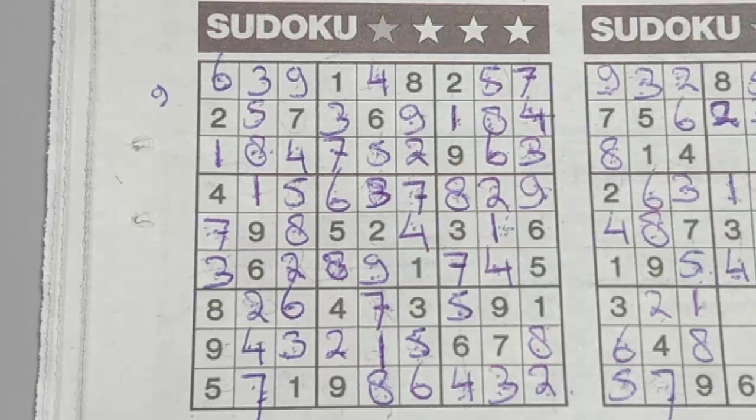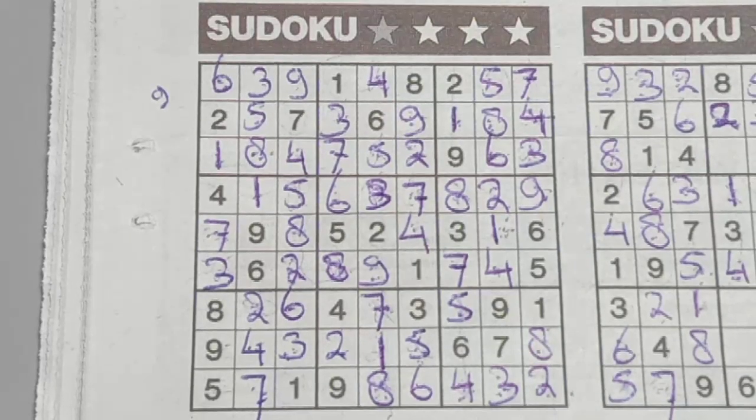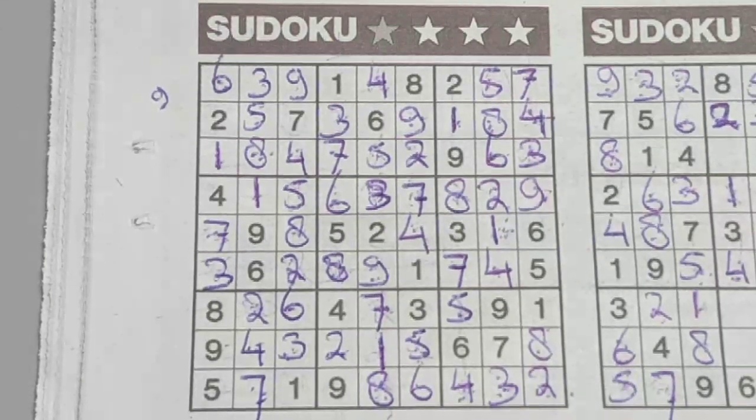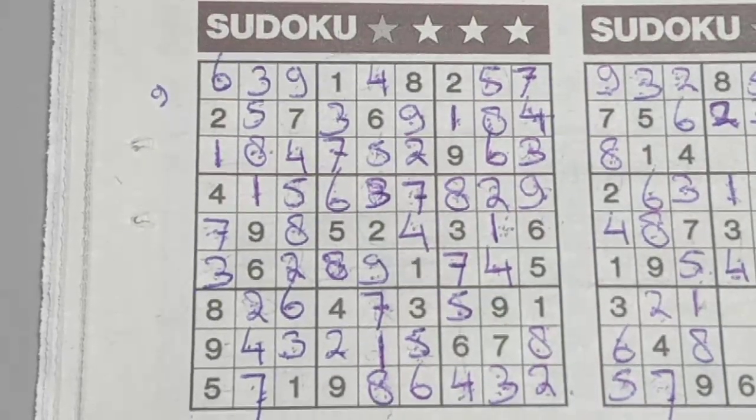2 numbers left in this big square for the numbers 8 and 4. We have a 4 here, no 4 there. 4 should be here, and the 8 goes there.